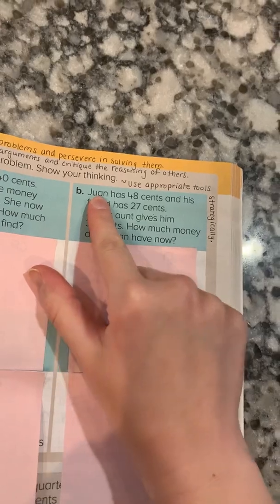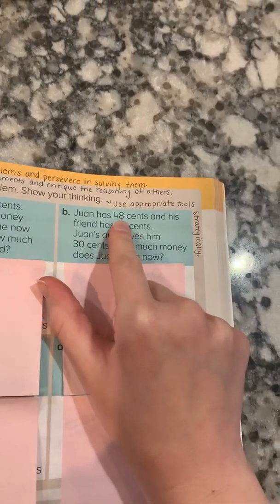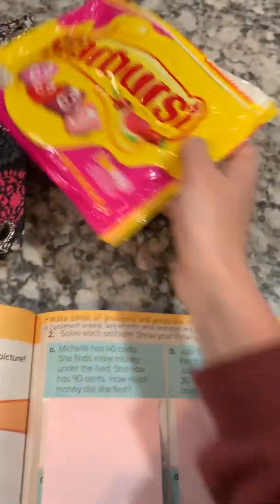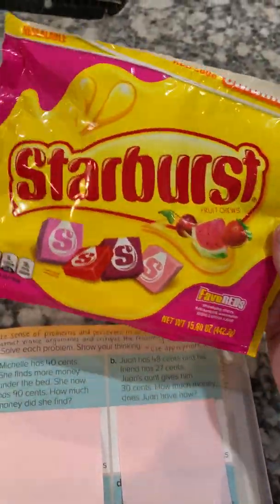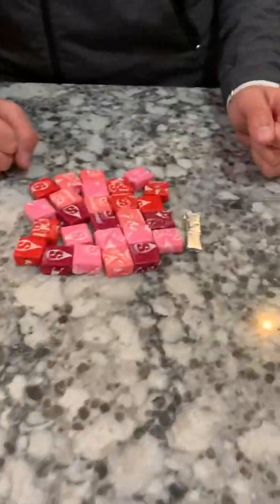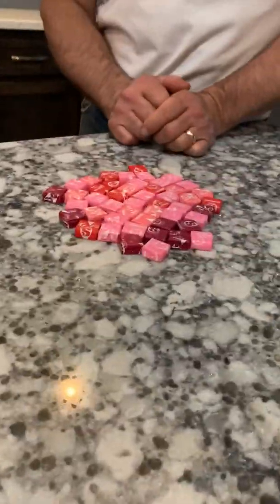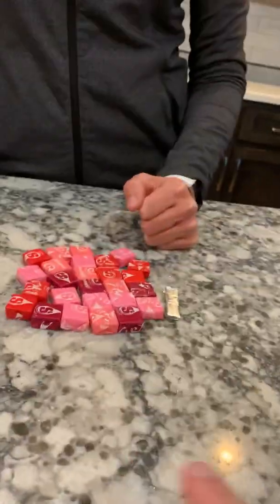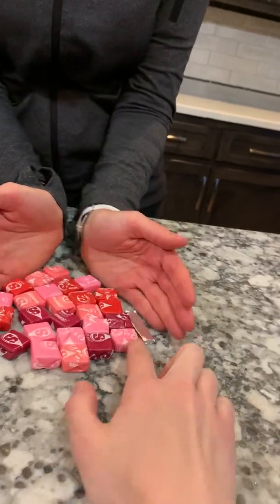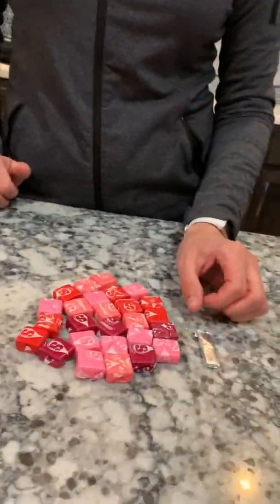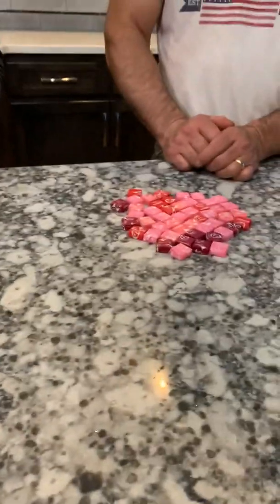All right, so we're gonna start. We have to break up this problem because there are 3 parts to it. Juan starts, so Juan has 48 cents. Now, we don't have cents, we have Starburst because we couldn't find all those pennies. So we have Starburst here and we have our objects right in front of us. So 48 cents is right here and Juan's friend has 27, but there is a piece of gum because we ate some Starburst. So Juan has 48 cents.